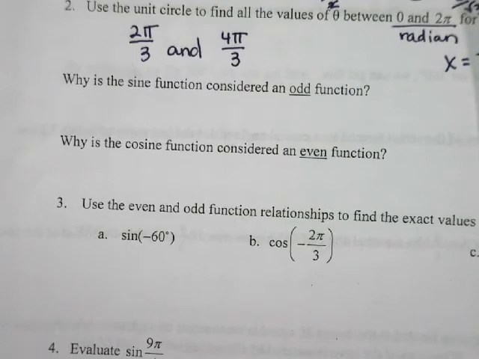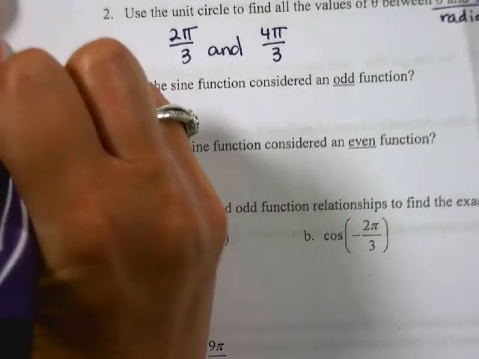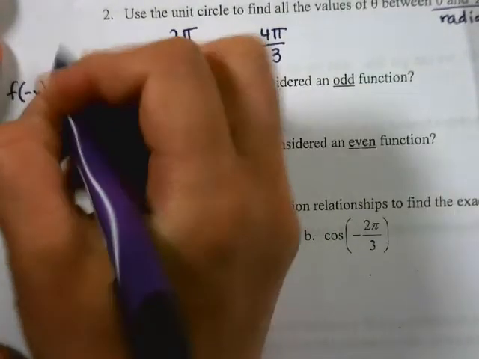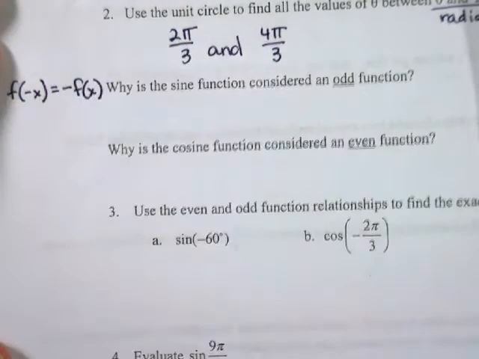Why is the sine function considered an odd function? This part just helps when we have negative angles. An odd function says, if I take my function evaluated at a negative, that's the same as if I pull the negative out front and just evaluate my function.